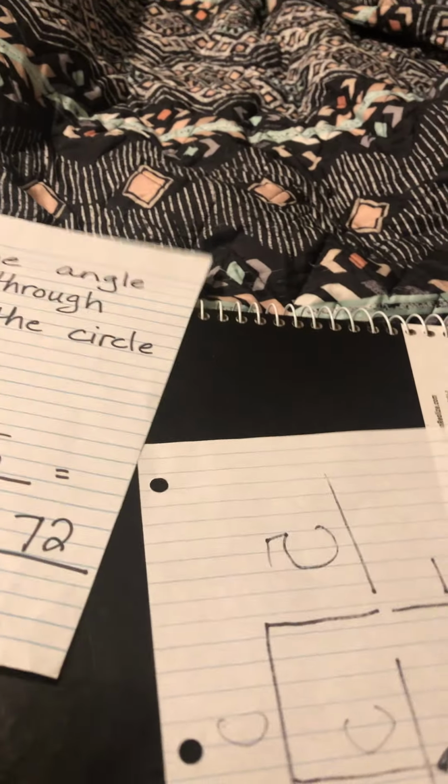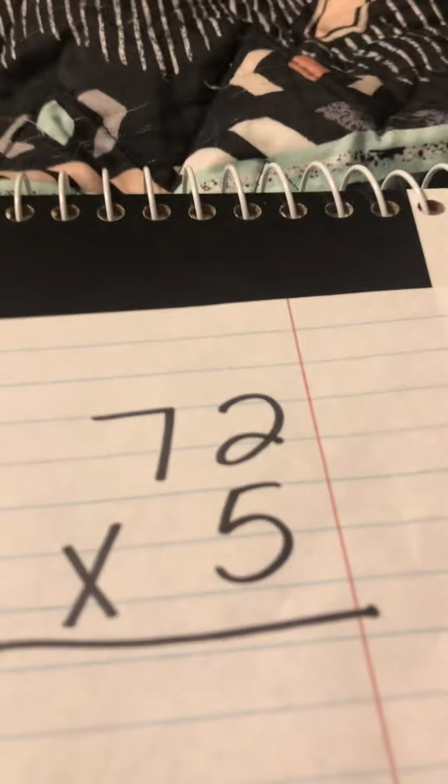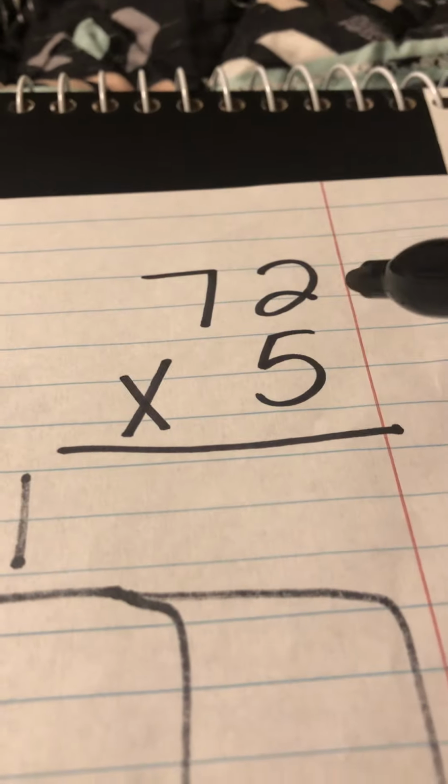Sure. To check a division problem, you multiply 72 times 5. And if we were right, ladies and gentlemen, our answer should be 360. Let's see if we did it. If we're correct, when I multiply 72 times 5, we should get 360.